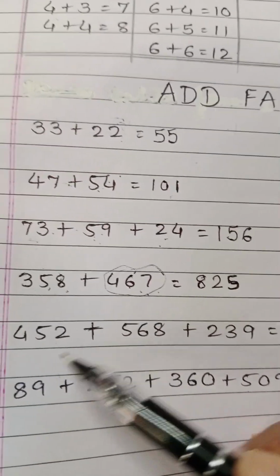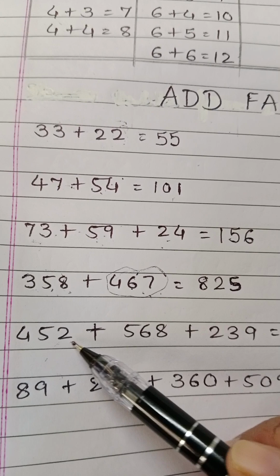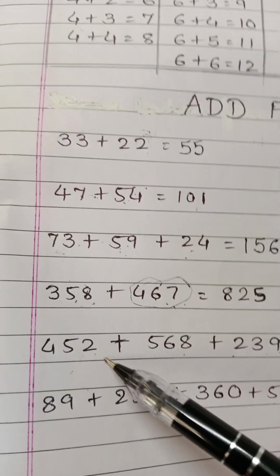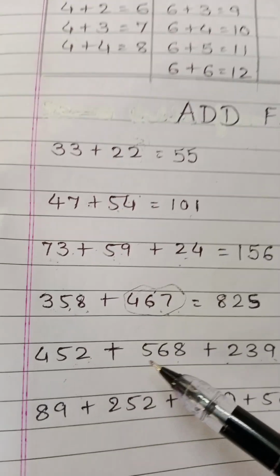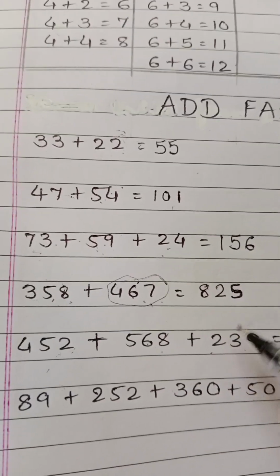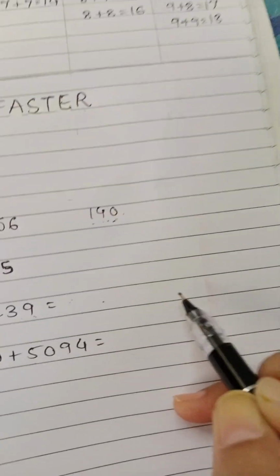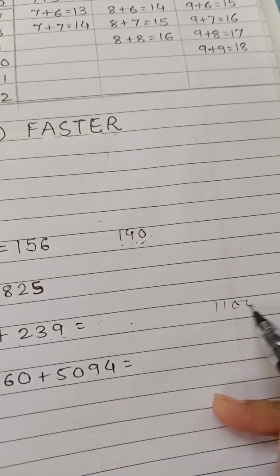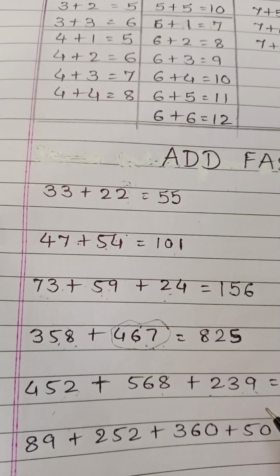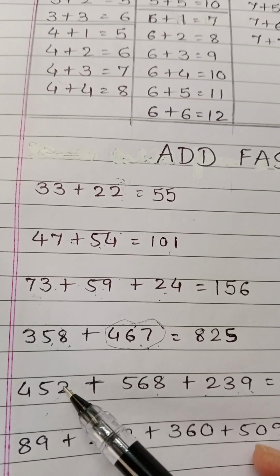This 3: 452, 568, 239. See here it is 400 plus 500. So 900 plus 200, 1100. Okay. If you think that you will forget, then you can write it down, but no need to write. Just try to remember that this total is 1100.